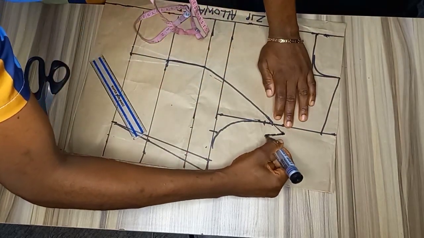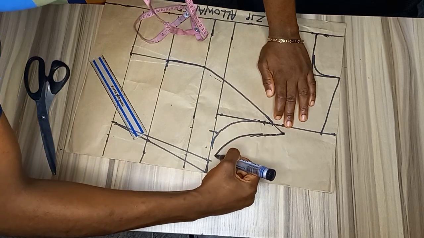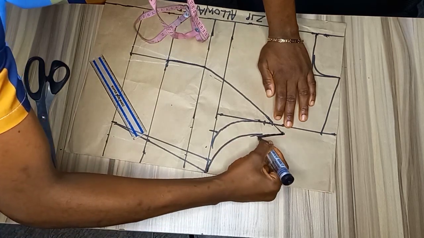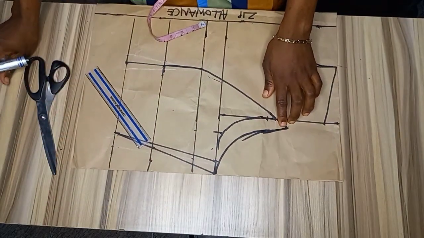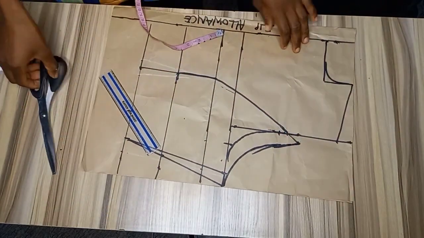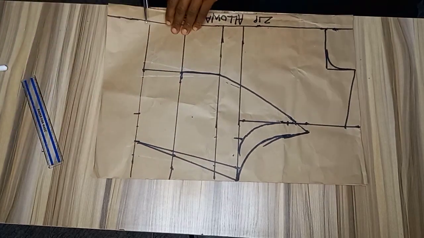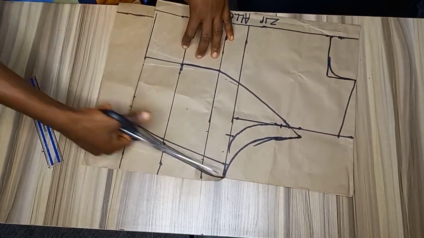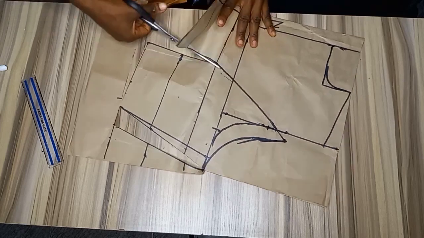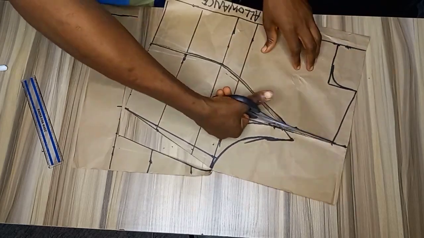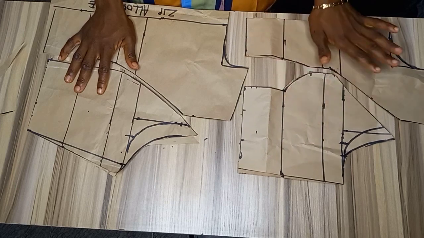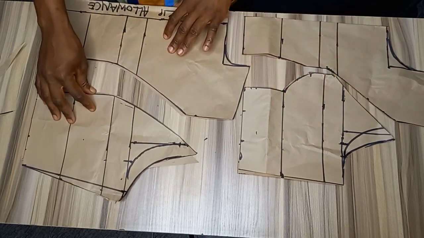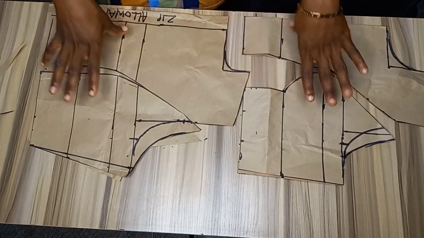From this now, you're going to join this side together to have a new armhole. So this is what you're going to have. So we're going to cut through now. After cutting, this is what you're going to have at the end. This is for the front, and then this is for the back, for a princess dart form.